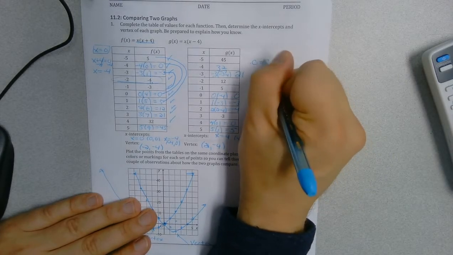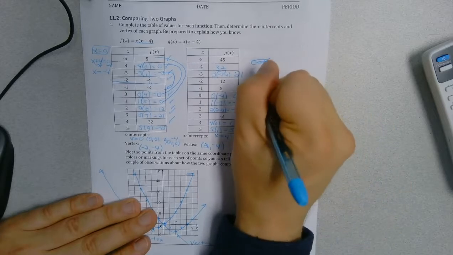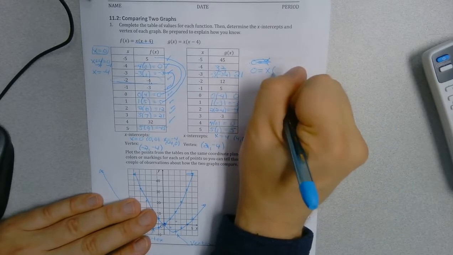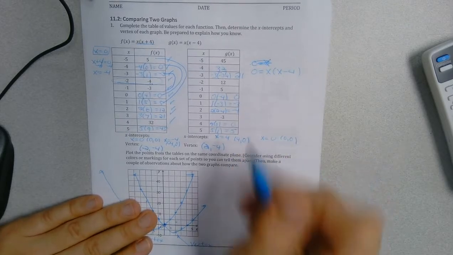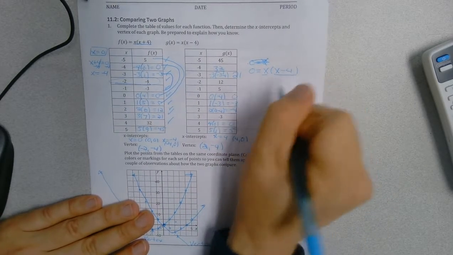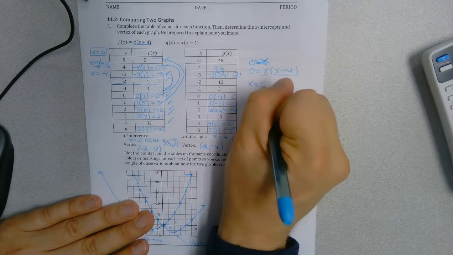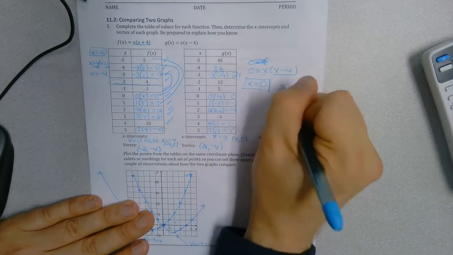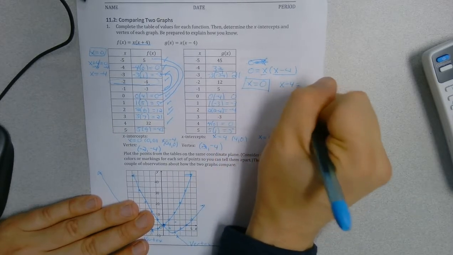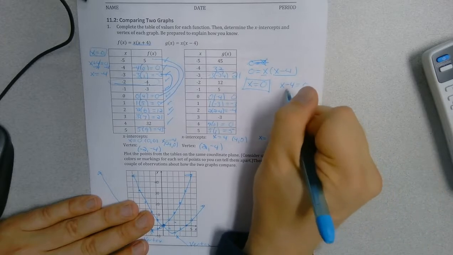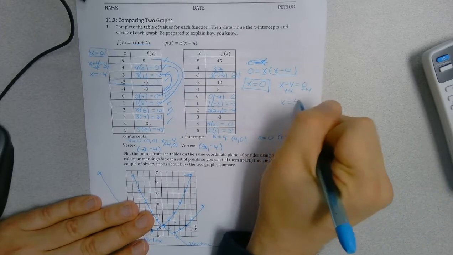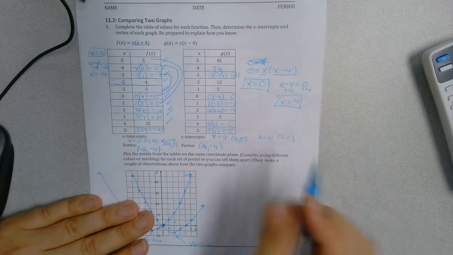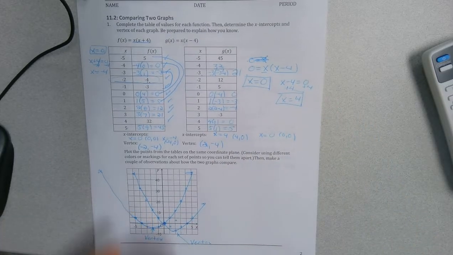So if we set 0 equal to, I'm sorry, made a mistake there, 0 equals x times x minus 4. Using the zero product property, we just set both factors equal to 0. So x equals 0, and we have one solution there. And then x minus 4 equals 0. We solve by adding 4 to both sides, and we get x equals 4. So we got both of those, and then we can list them as a point.